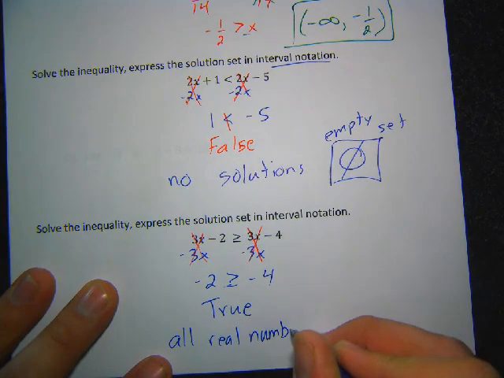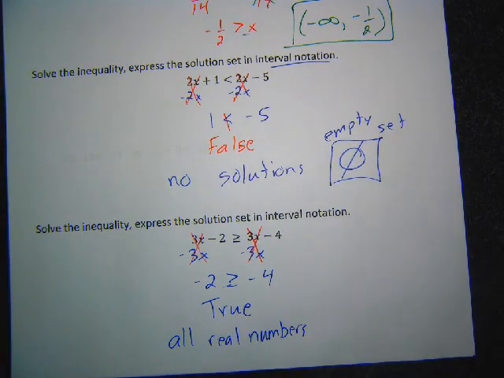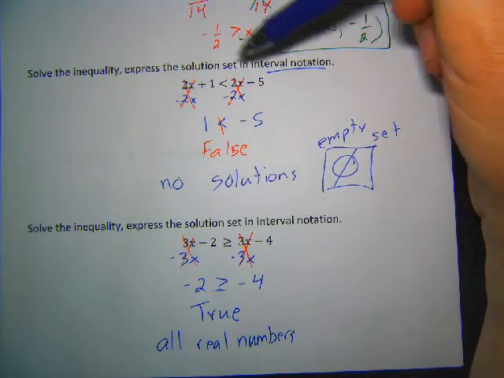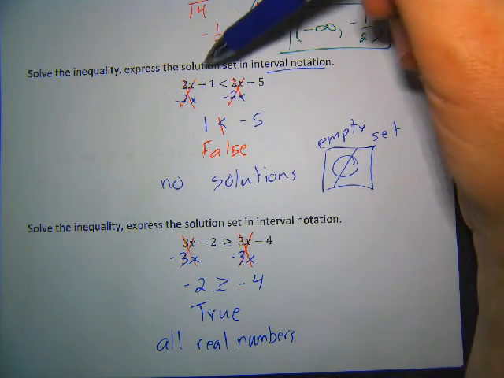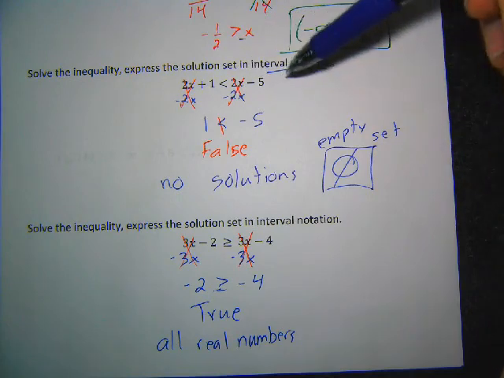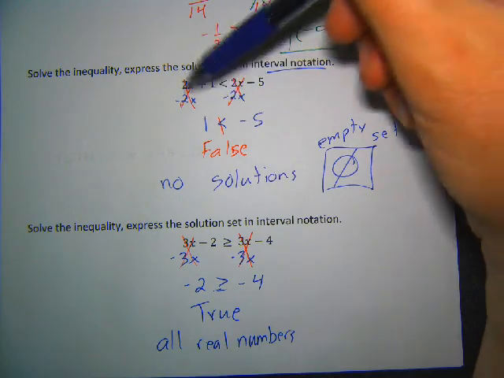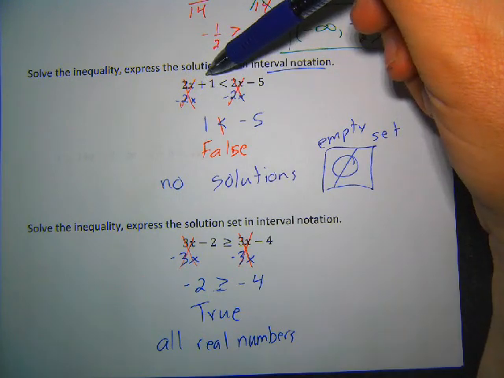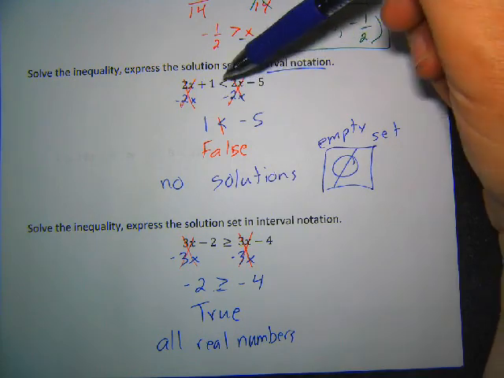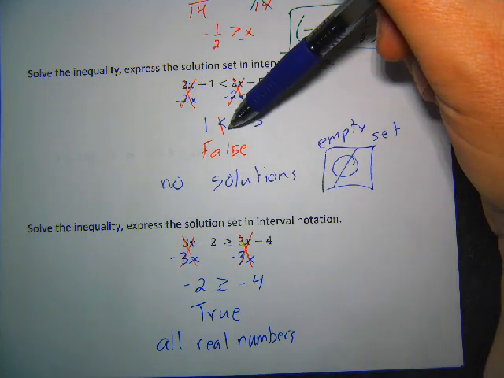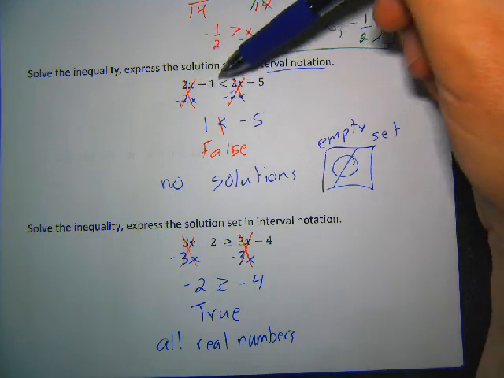So again, the trick is, if the inequality is always true, then it's all real numbers because it's always true. If you stop and think about what happened in these problems, you'll notice the first one, we had 2x plus 1 and 2x minus 5. Well, if I add 1 to a number versus subtracting 5, then this side's going to have to be bigger, right? Because I went up versus this side where I went down. And that's why the inequality doesn't work. That's why it's false. Because here it says that this side's smaller. But no, this side has to be bigger.